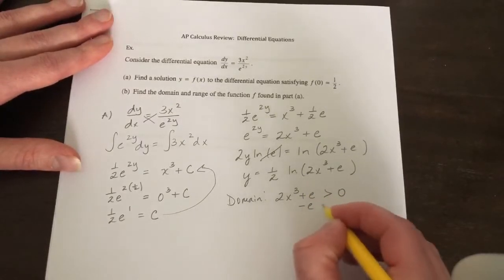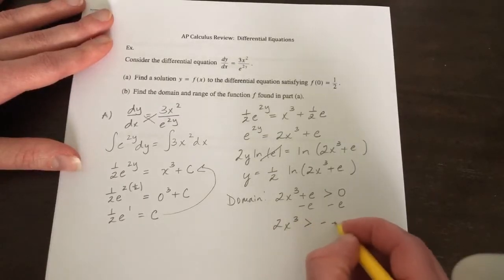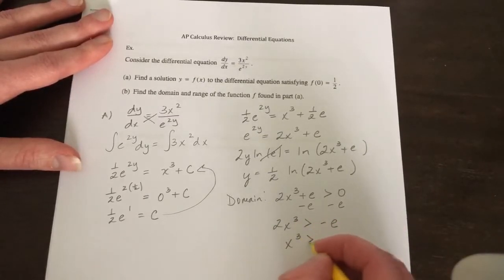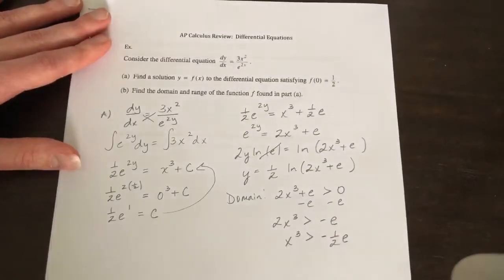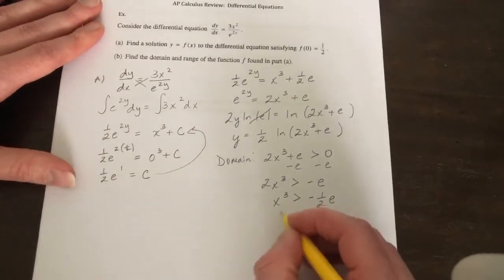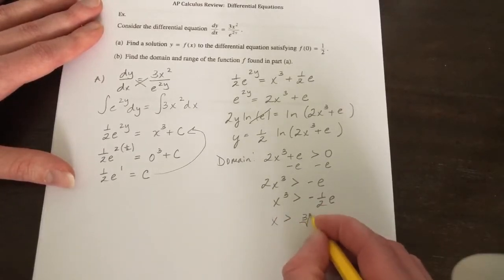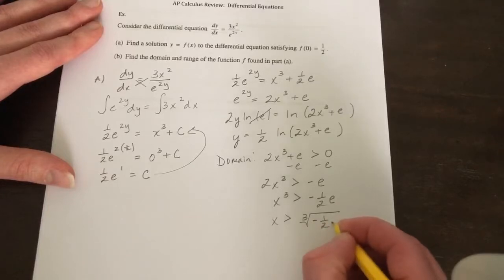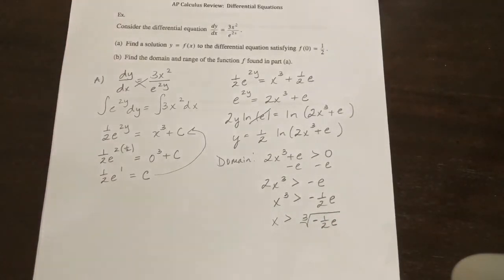So we're going to subtract e from both sides, divide by 2, and then we're going to cube root it.